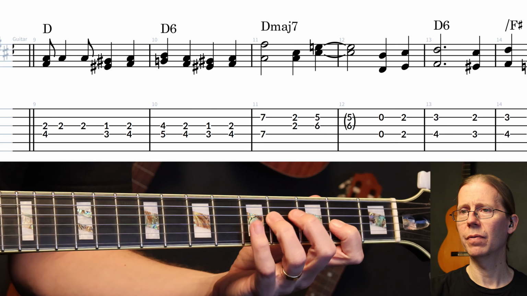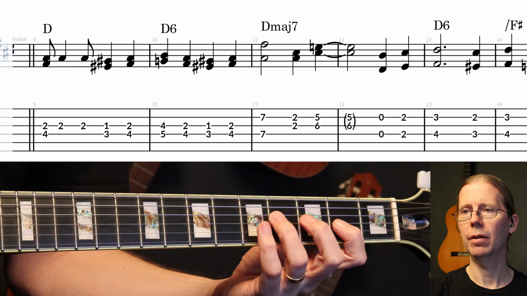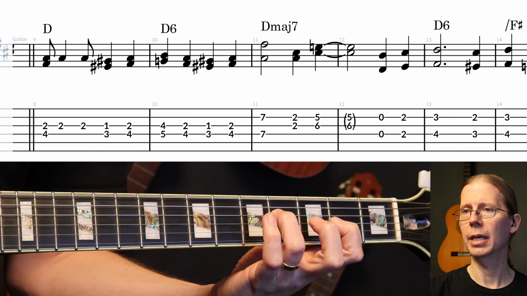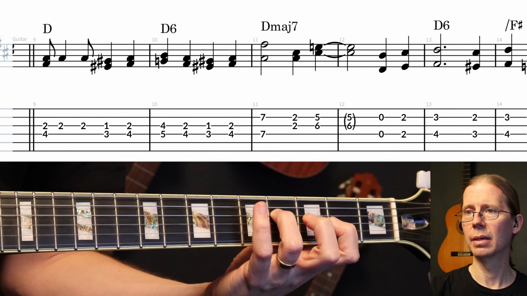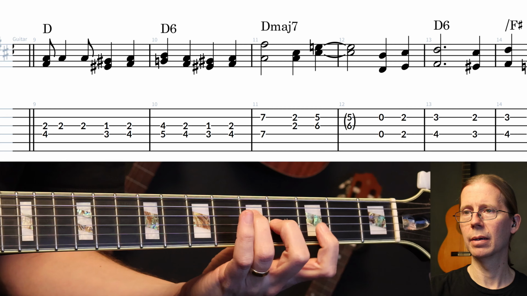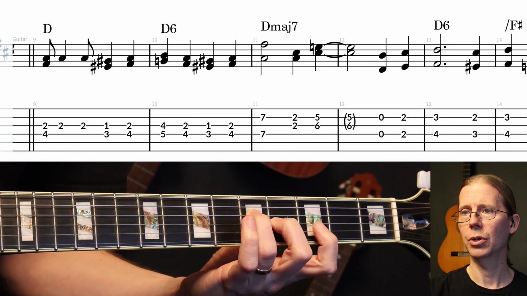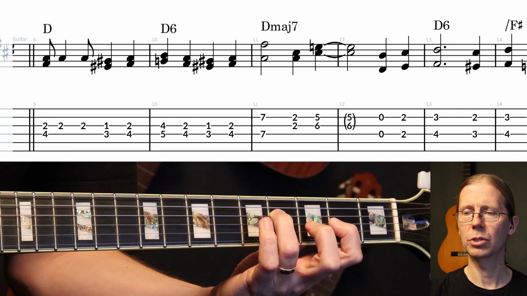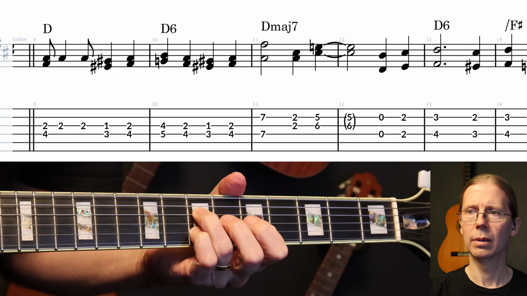So here we have the melody. Okay, so we have position 2. We're going to let that go down a half step, back up, and then major third. Okay, so shifting around there with thirds, and then here major 6.